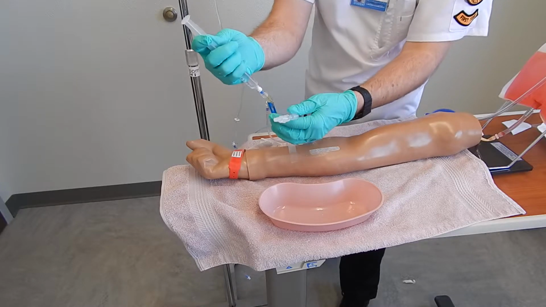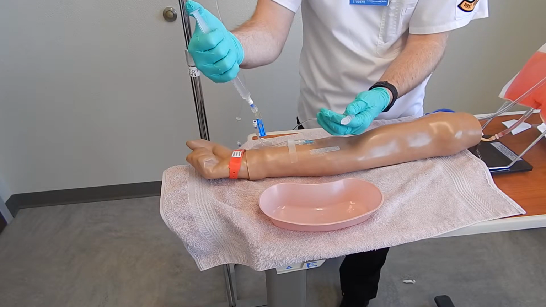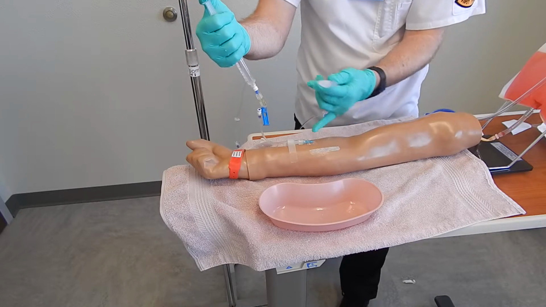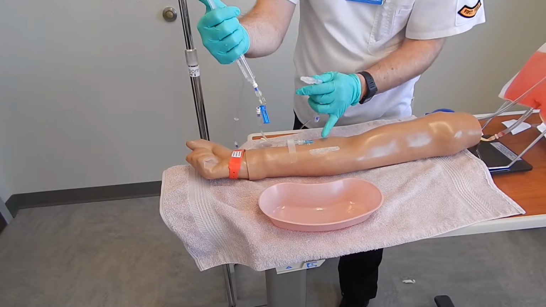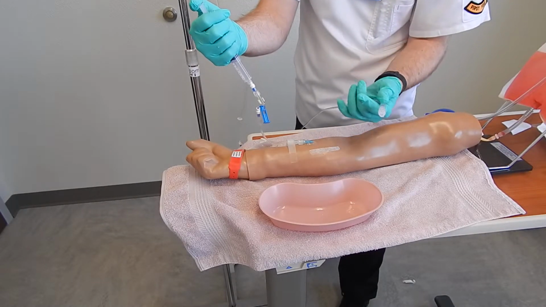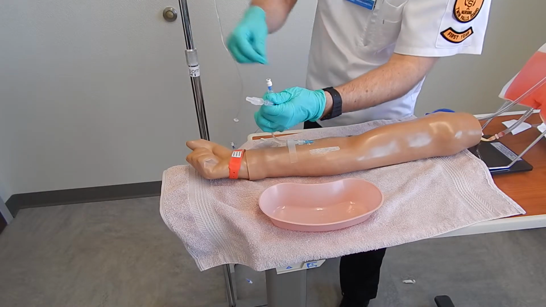That would check, and it has patency. I will go ahead and flush it, observing the site here for any phlebitis or any skin irritation or anything. It flushes well. So I can go ahead and take that off.